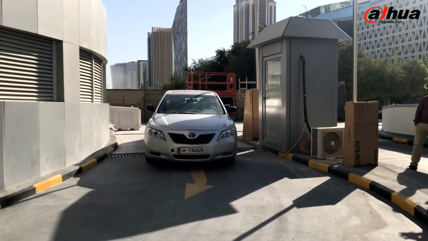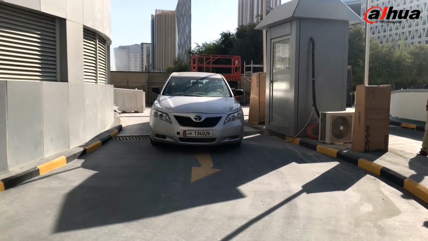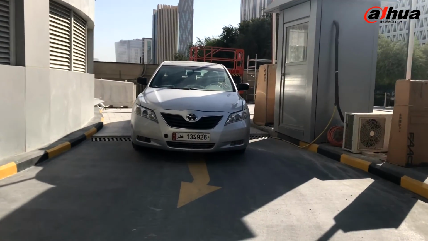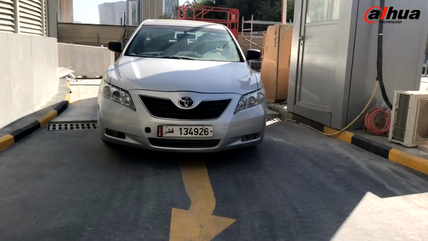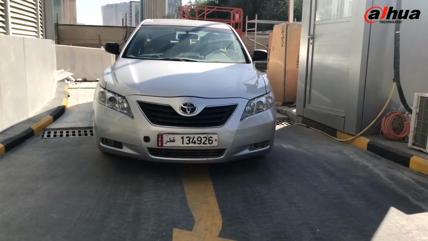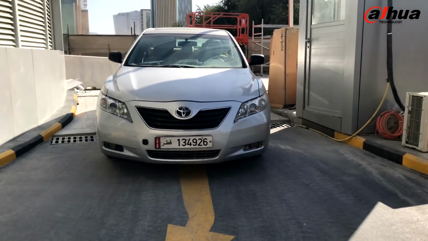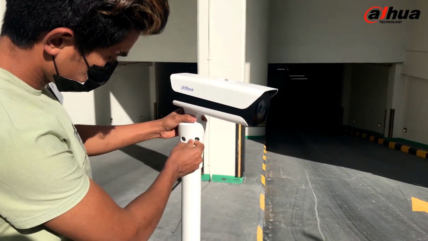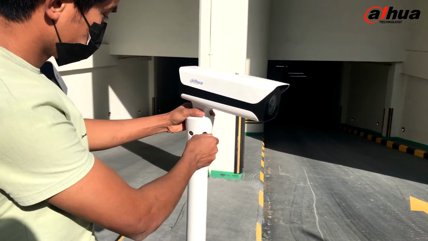For good plate capture and recognition, keep the car distance around 3 to 4 meters from the camera location. The camera should be able to view the car plate at the slowest speed under good lighting conditions. You can adjust the camera's viewing angles by tilting the camera in the required directions.